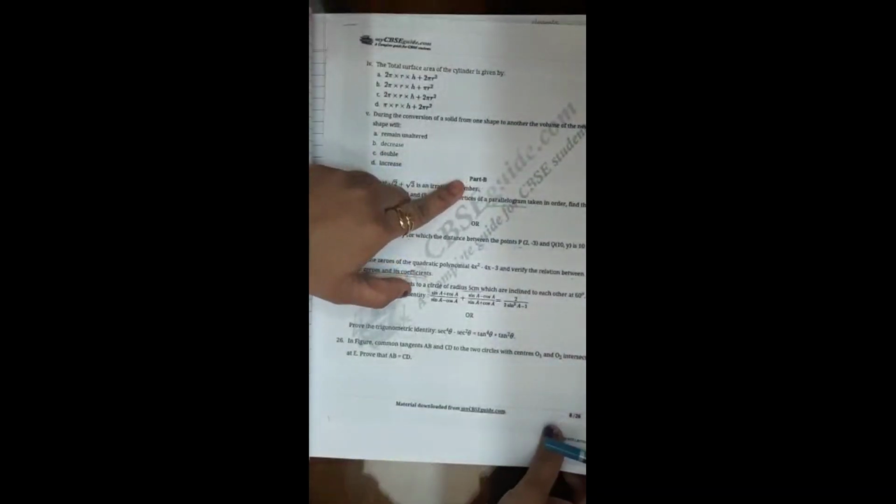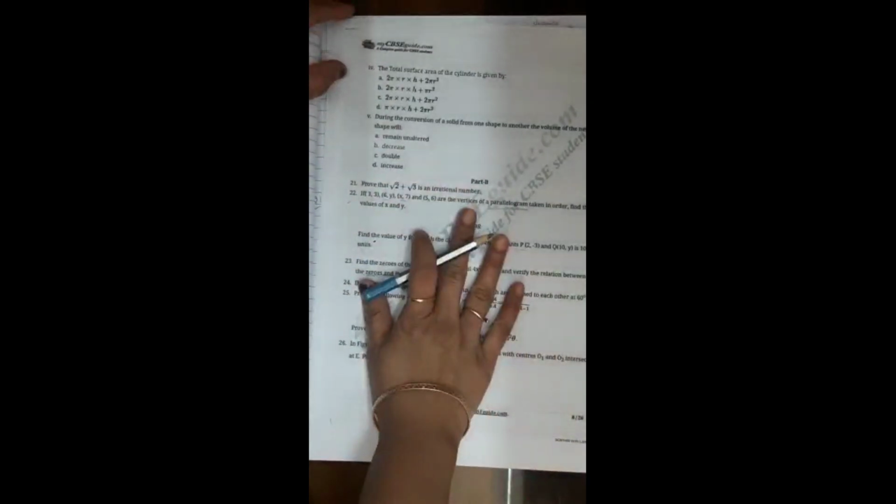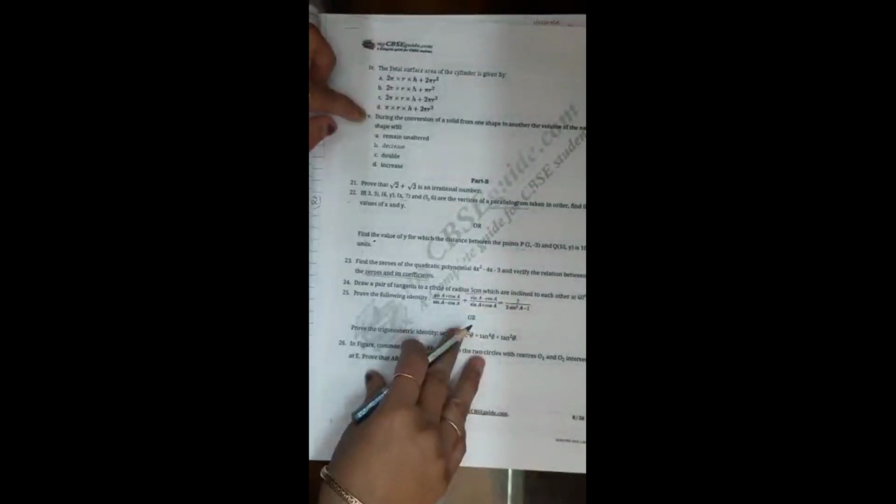Okay. So I have completed part B of this sample paper, the CBSE 2020 sample paper. I have completed part B. In my next video, I'll do part A.